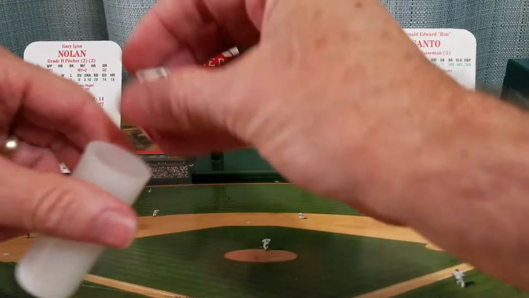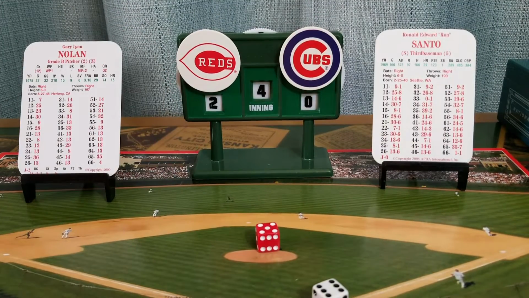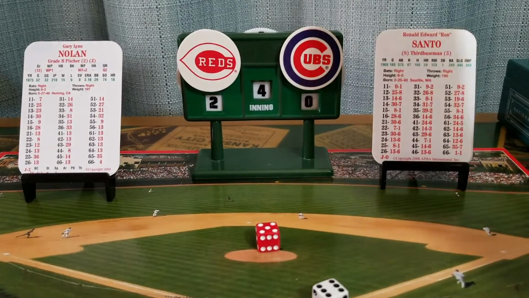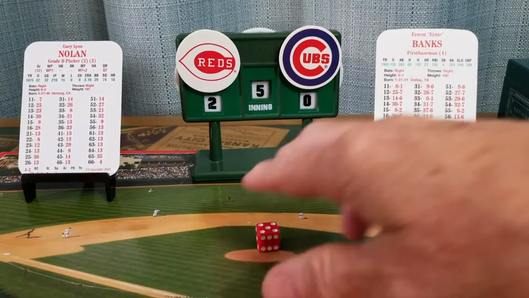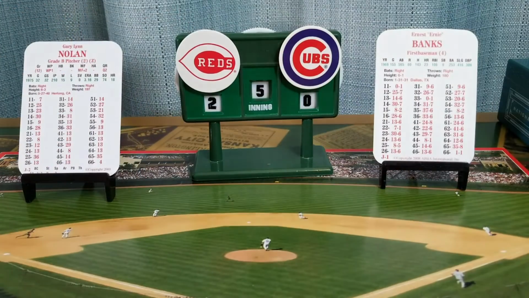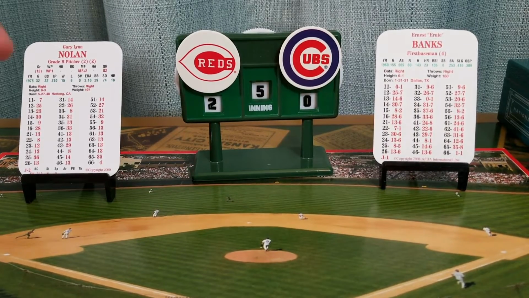Ron Santo. .289, 29 home runs in 1969. 56 is a 4. Pop out to shortstop with a Y modifier. He doesn't have it, so it's a pop out to short. We go to the fifth, still Reds 2, Cubs 0. Gary Nolan will lead off the fifth for the Reds.